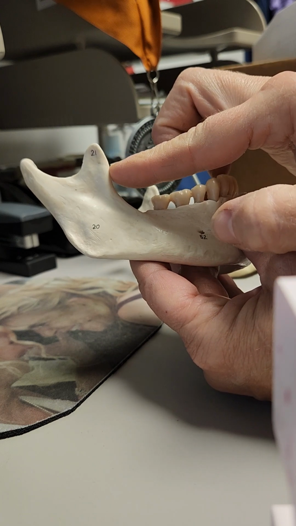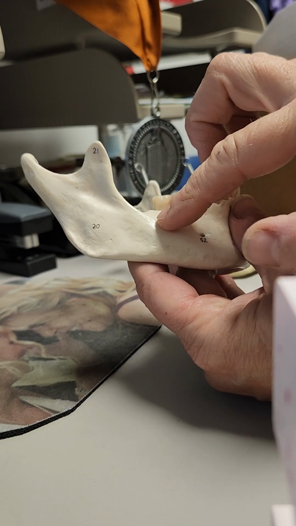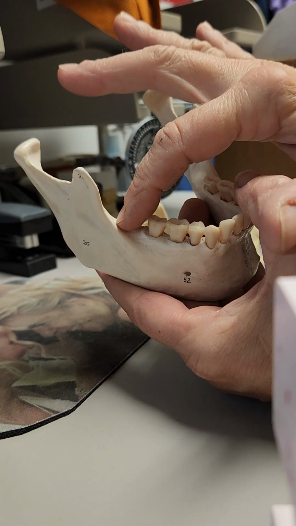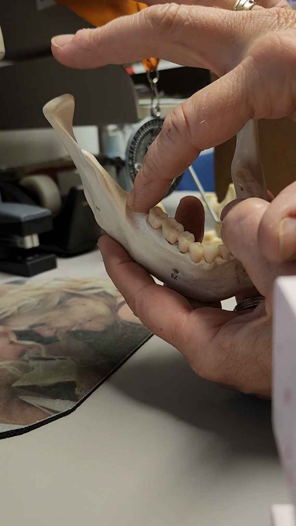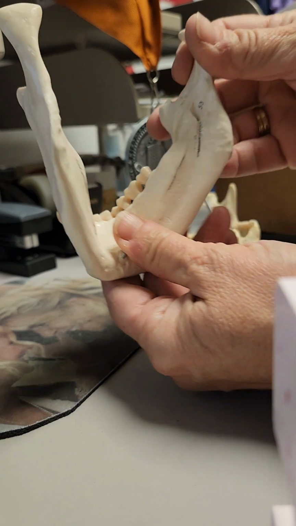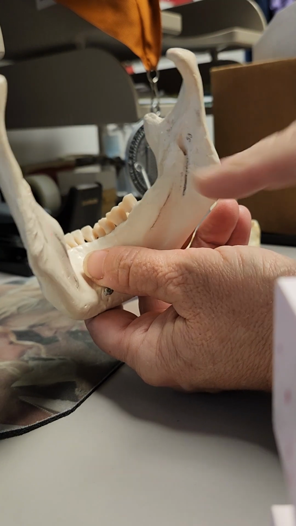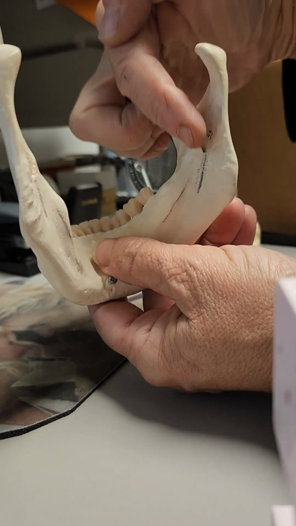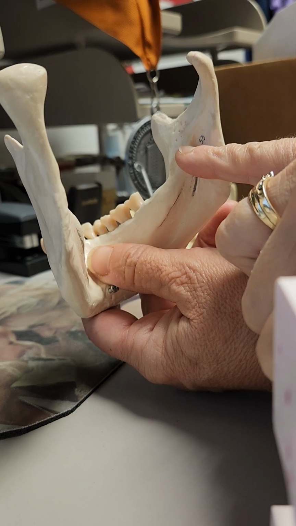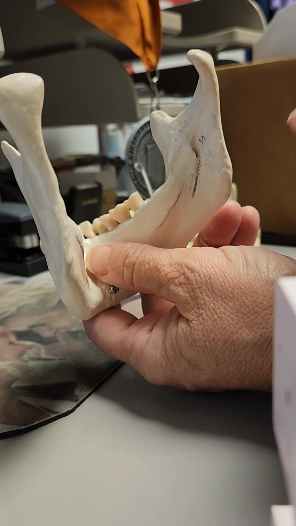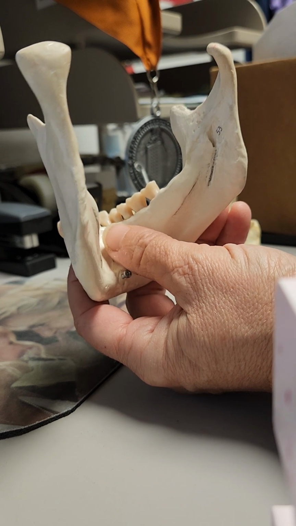If we keep following that coronoid notch down, we take it down the external oblique ridge on the outside. We have the retromolar pad, which is right behind the last molar. If we look on the inside, we have the mandibular foramen, which is the opening where the inferior alveolar nerve goes into the mandibular canal, which is within the mandible. We have the lingula, which is the bony protrusion which protects the mandibular foramen and the inferior alveolar nerve.